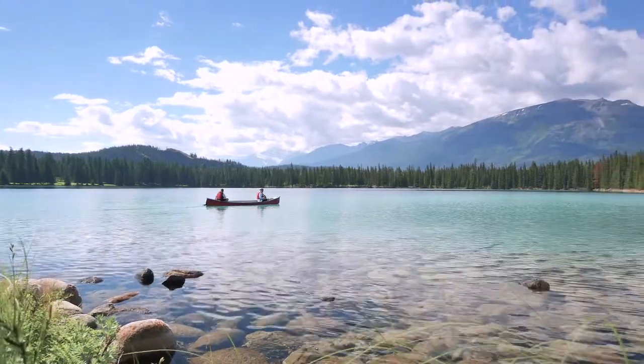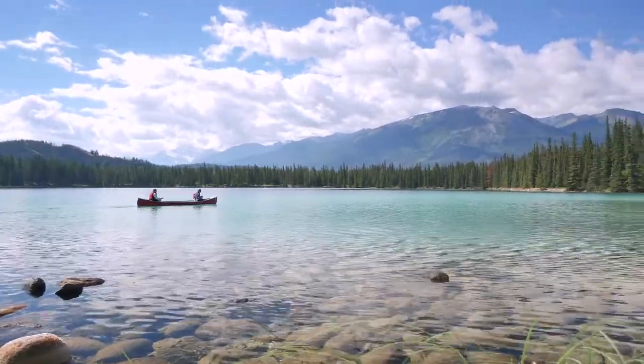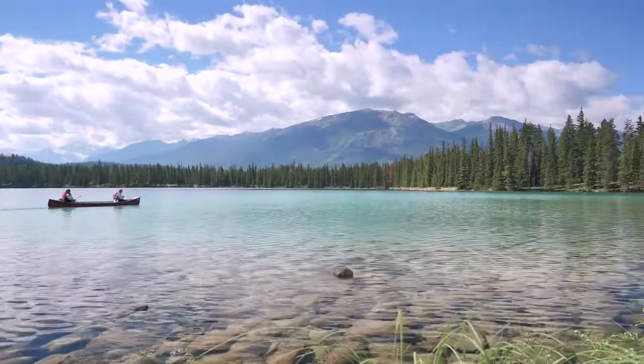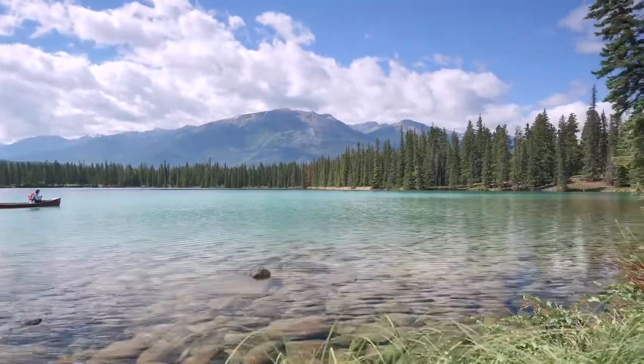By helping limit the harmful substances discharged into Canadian waters, you are helping to protect our waters, our fish, and our environment for future generations.